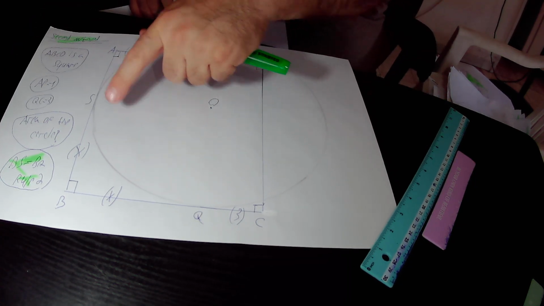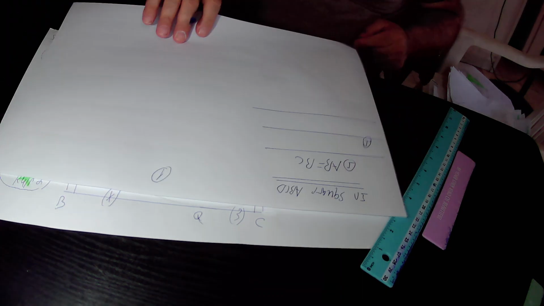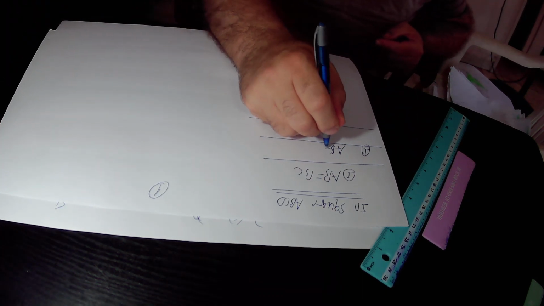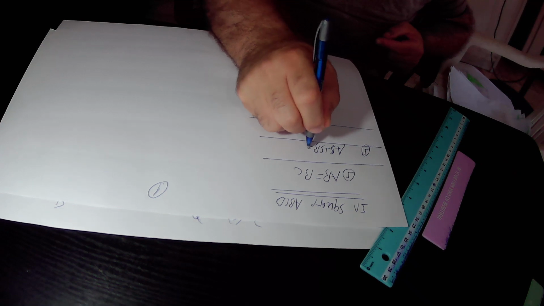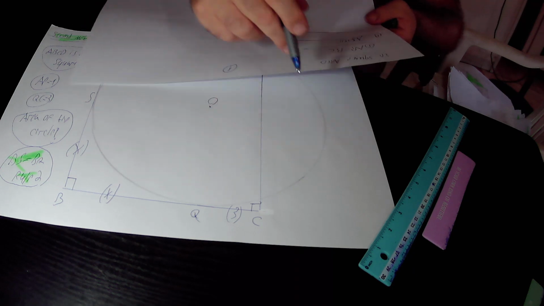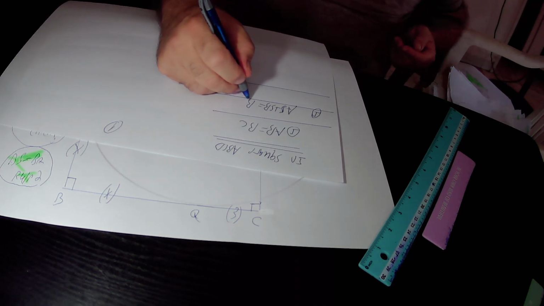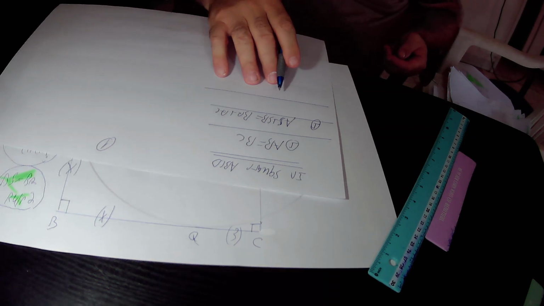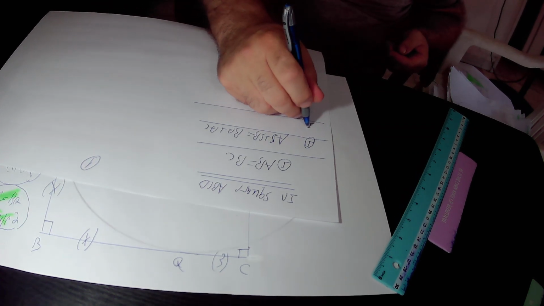AB equals AS plus SB, and it is equal to BC. BC equals BQ plus QC. AS is the missing side, so we leave it as it is.